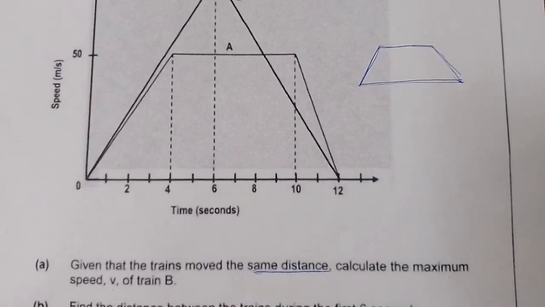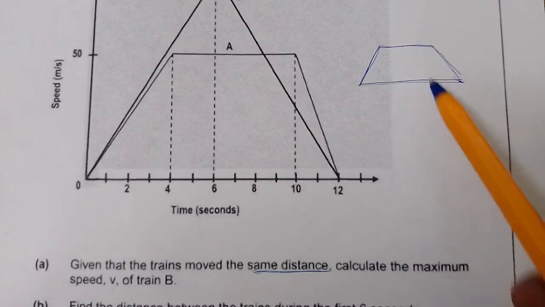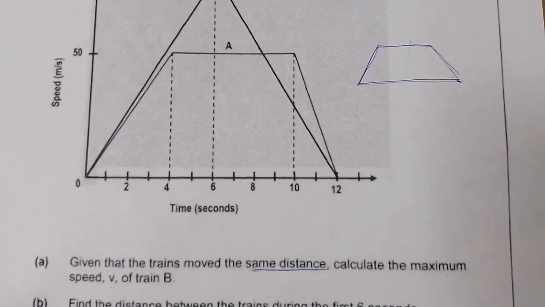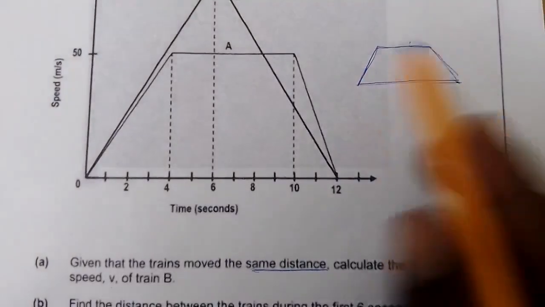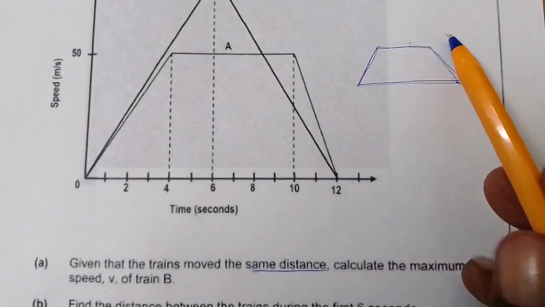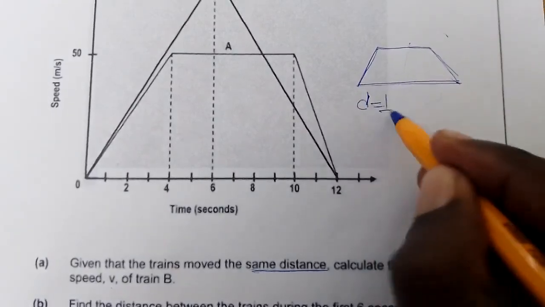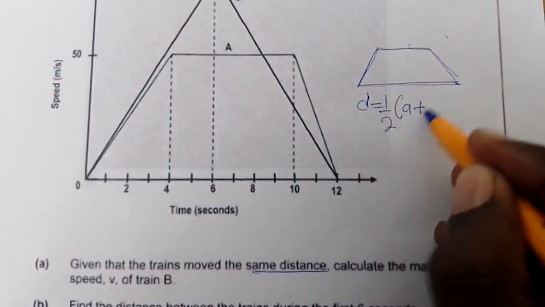So now, how can you calculate the distance? The way in which you are going to calculate the distance is very simple. When you see a shape like this, you can just use the formula for a trapezium. Say distance is equal to half, a plus b, then h.